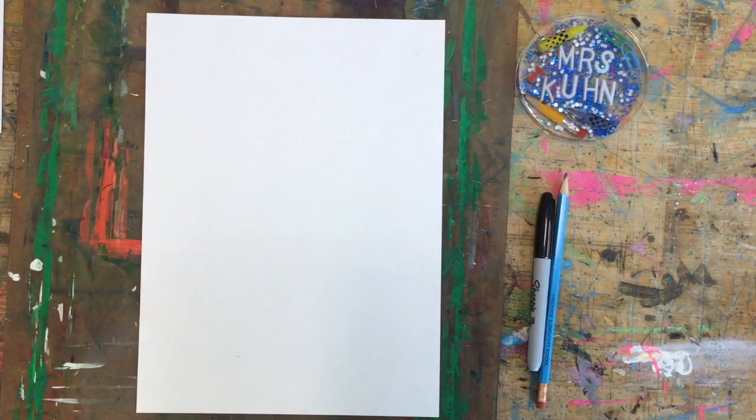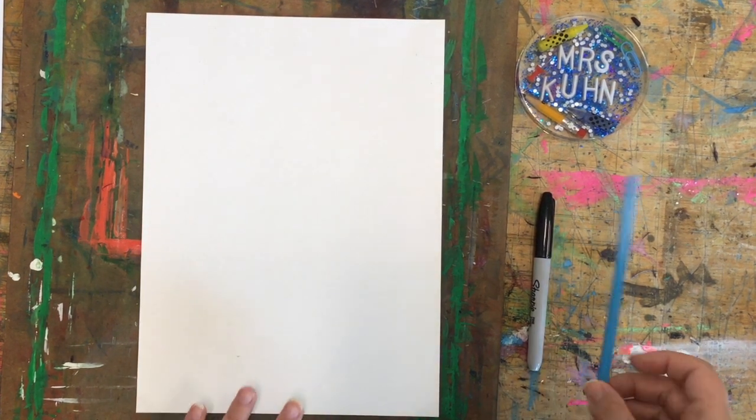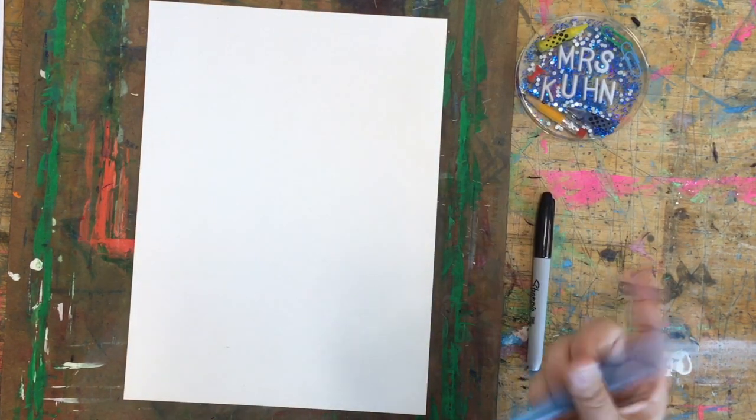When we create our art today, you'll need a piece of paper and a tool to draw with. You can use a pencil or a Sharpie. I'm going to start with a pencil and then go over my lines with Sharpie, and then it's your choice at the end if you'd like to add color to your drawing. Let's get started. When you're drawing your picture today, you can draw anything that you would like. If you want to draw with me, I'm going to draw a rocket ship.